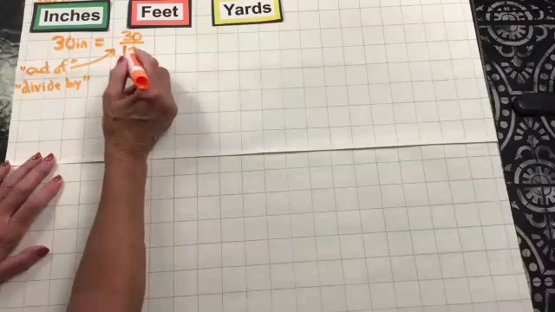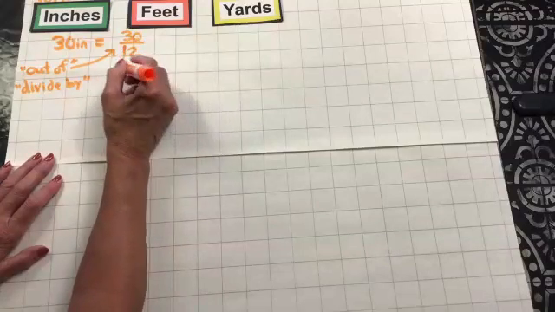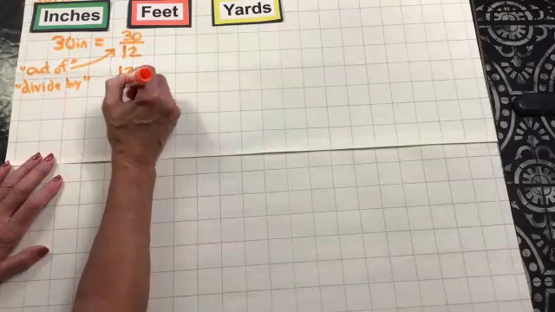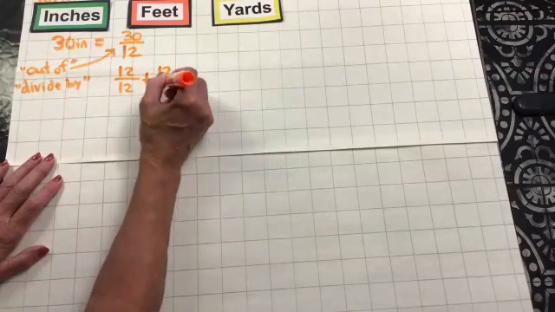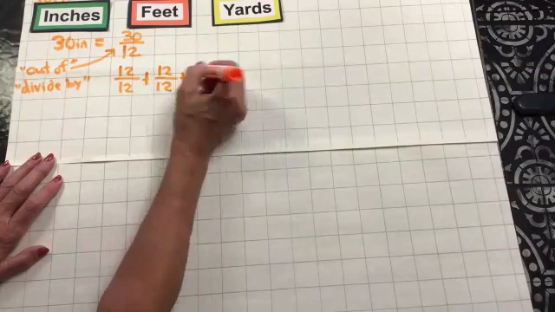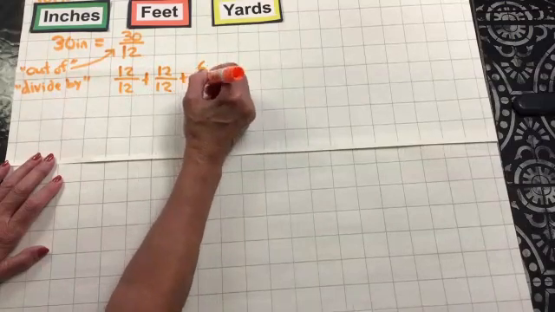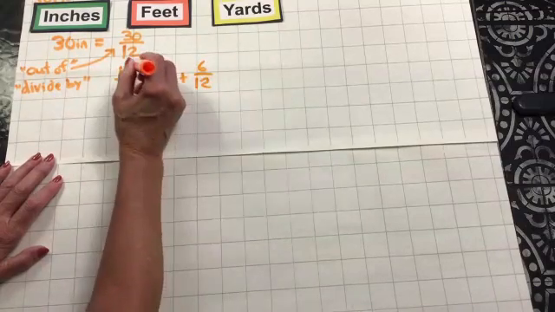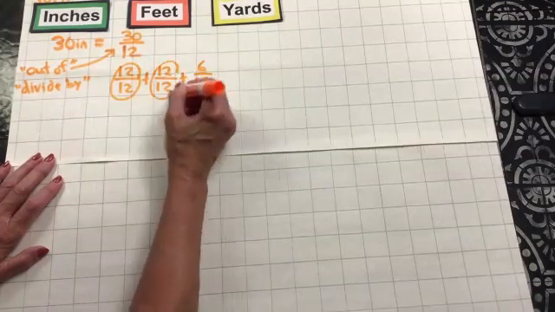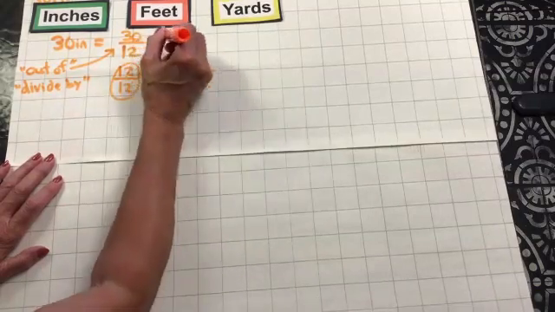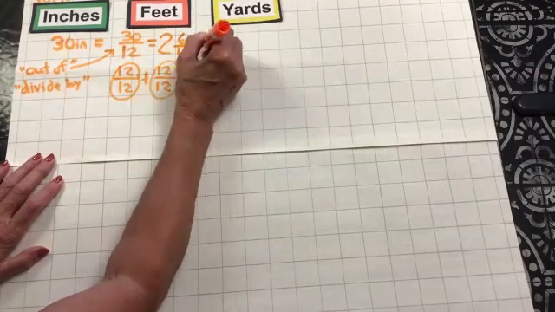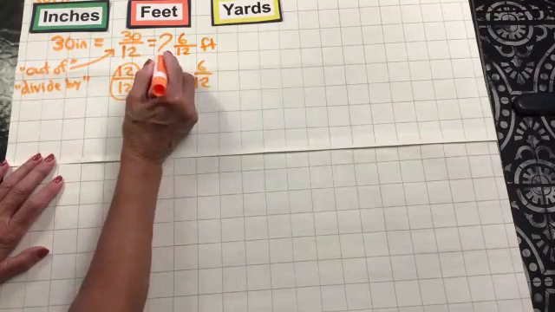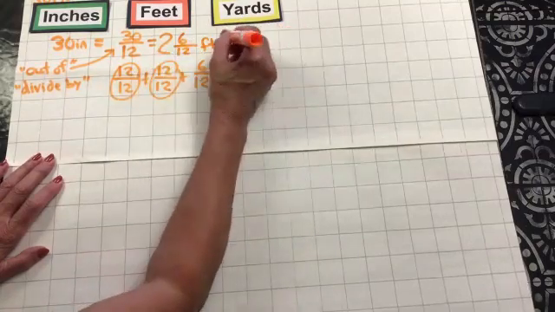All right, so we're going to divide 30 into 12s. So we have 12 over 12, which is 12. Then 12 more over 12 is 24. And then the next thing would be 6 over 12 to make 30. All right, so we know we have 2 whole feet with 6 left over. So we have 2 and 6/12 of a foot. So we have 2 and 6/12 feet.